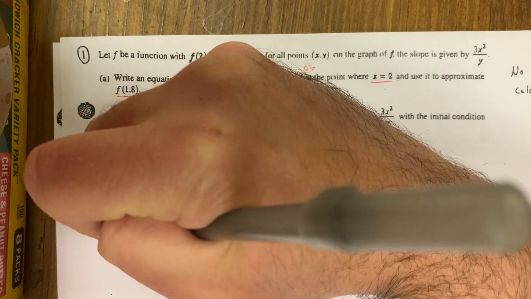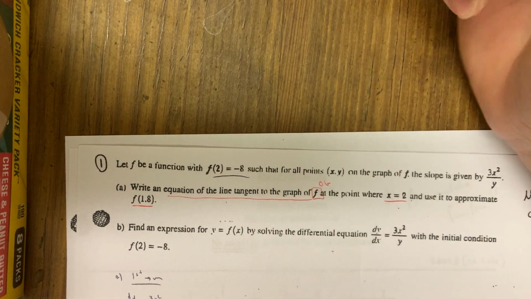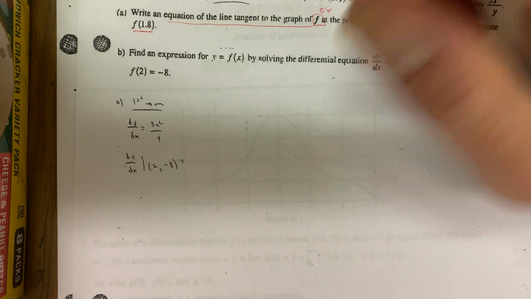People all lose their mind. They're like, when x is equal to 2, I don't know what y is equal to. Come on, folks. They told you y was equal to negative 8. So really you're just evaluating the derivative at (2, negative 8).